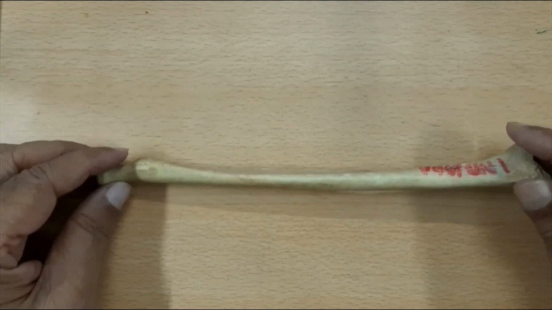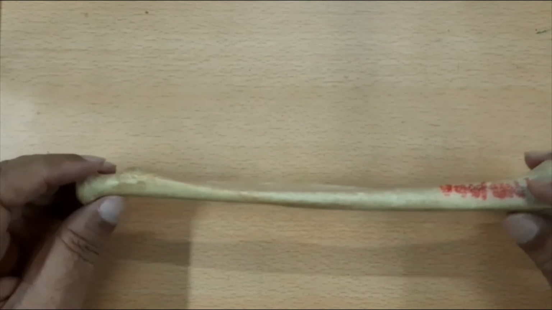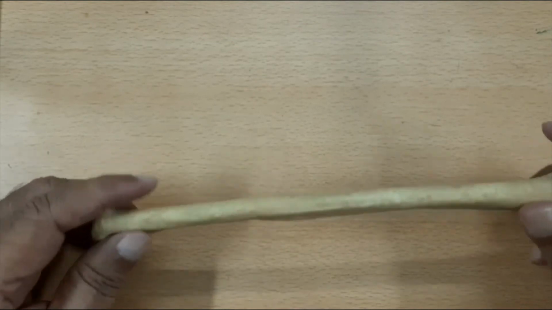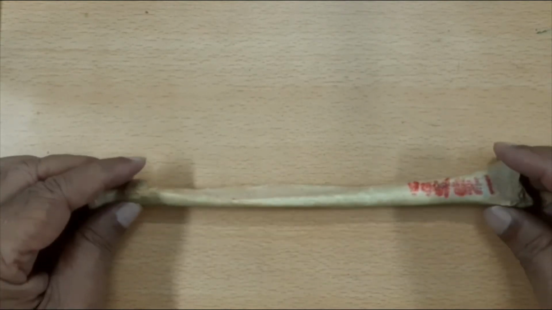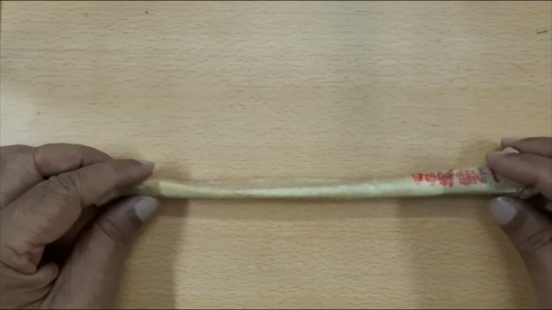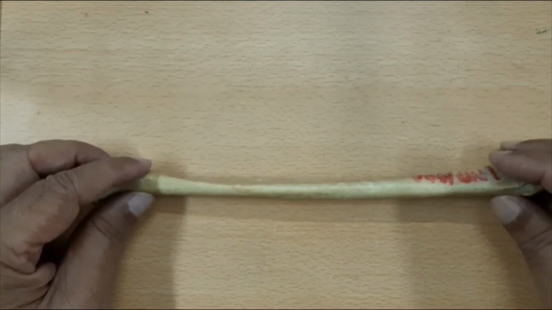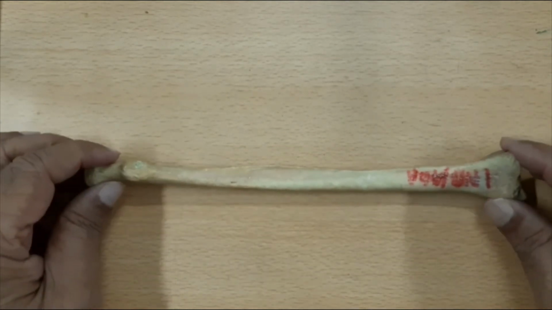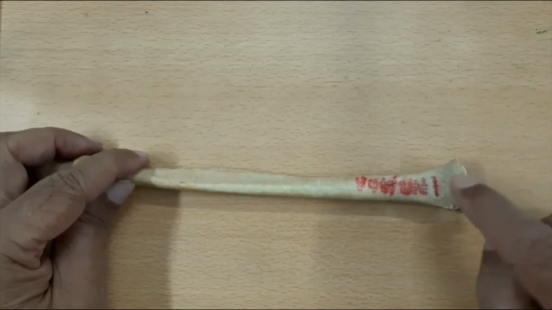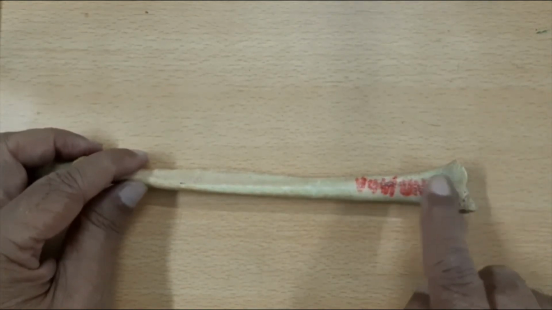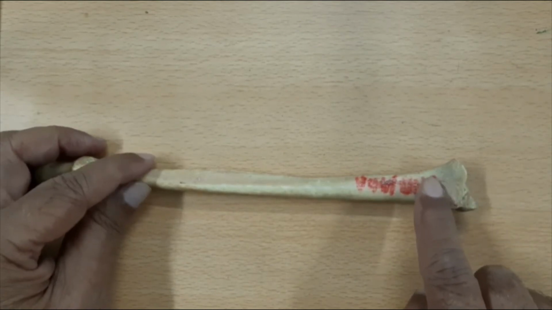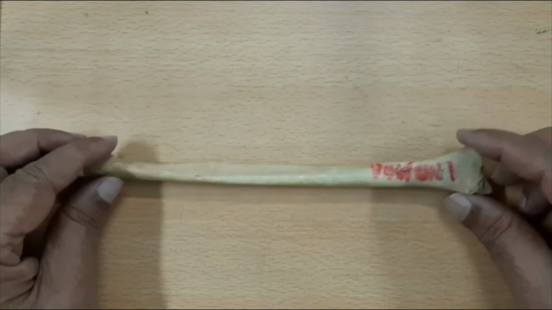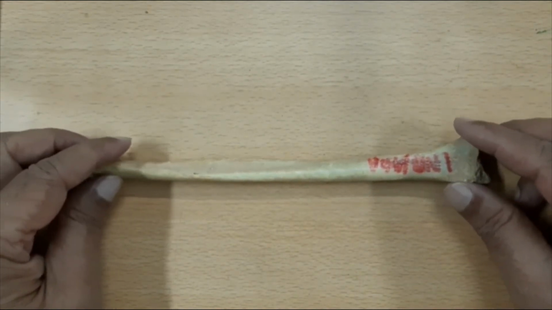He may ask about some attachments. Usually the attachment which is asked in the radius is that of the supinator muscle, which is attached anteriorly, laterally, and posteriorly in the neck and the upper part of the shaft. Okay, that is an important attachment which is usually asked. Then he may ask about its direct relationship with a blood vessel or nerve. One of the most important relations is the radial artery, which lies in front of the anterior surface of the lower end, where we usually feel the pulsation of the radial artery by pressing it against the lower end of the radius.